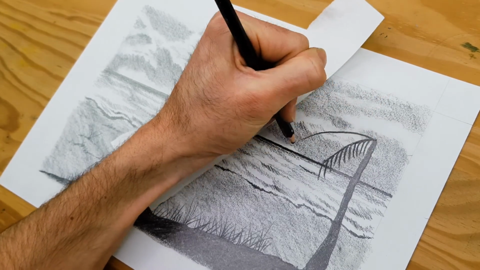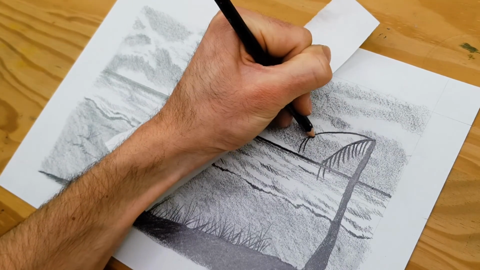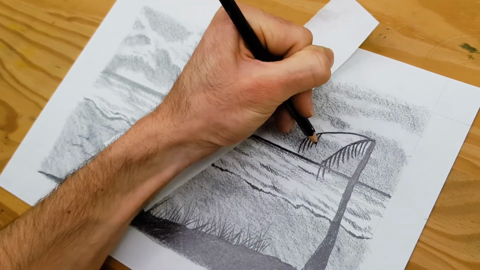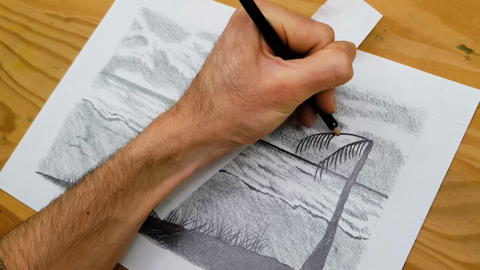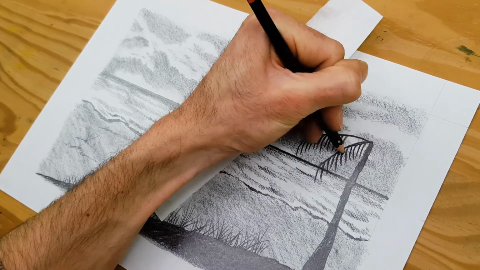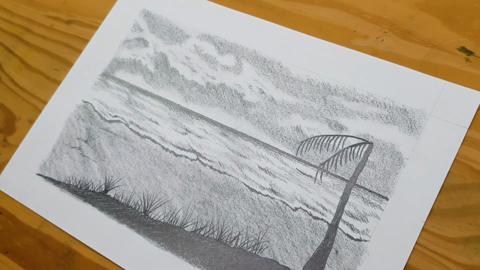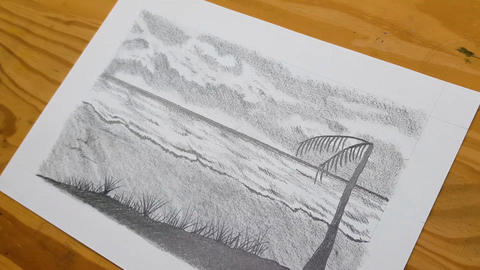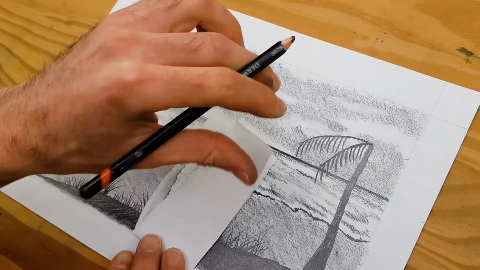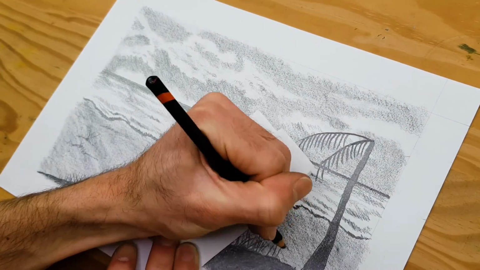We want to make sure that the tree and grass and foreground are all in the same kind of tonal value. Keeping these features dark gives a sense of depth to our beach drawing and creates that distinction between the foreground and the background. But again, this is a very unique way of drawing a beach. It's also just giving you the basic idea of how to establish a background, a midground, and a foreground through these very specific techniques with pencil.